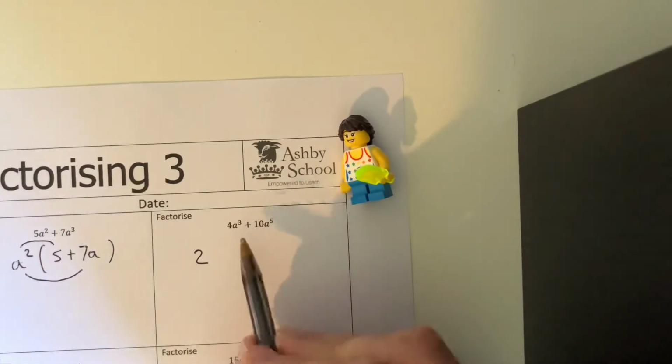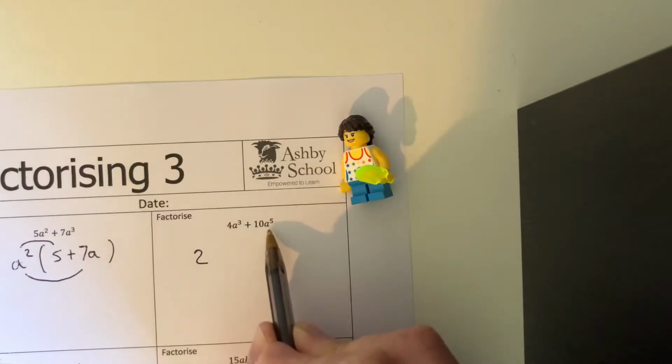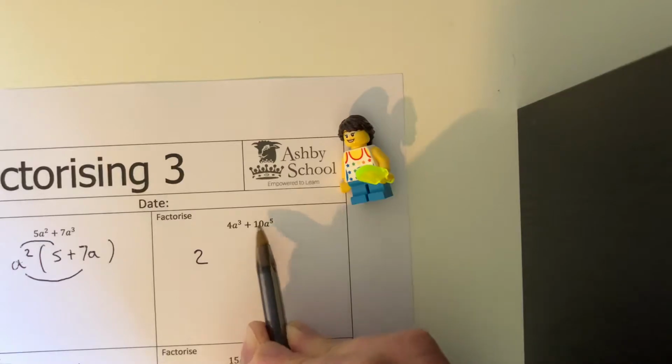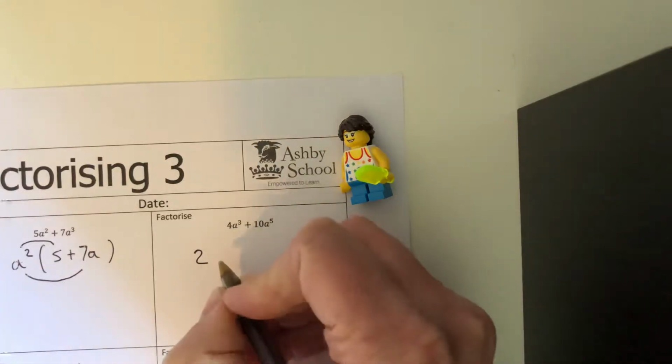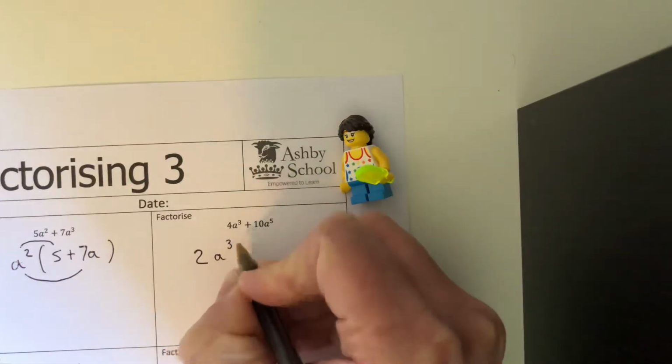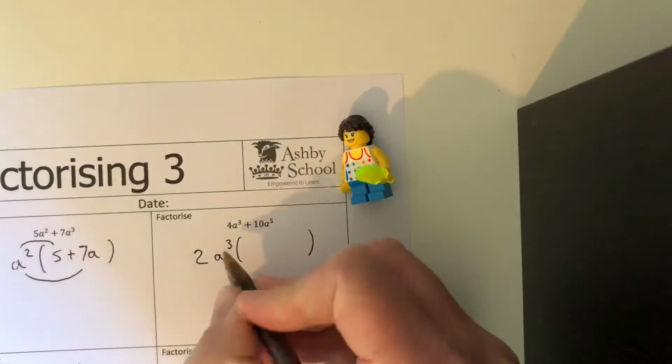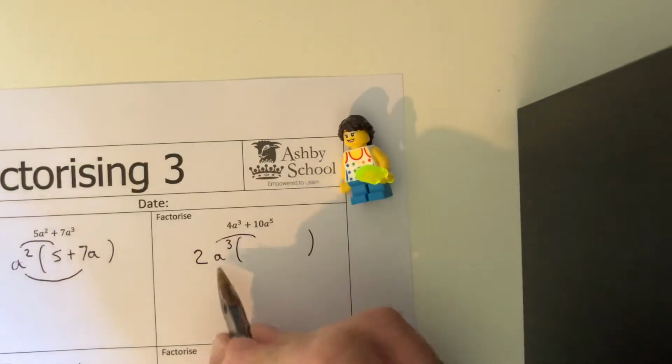Then we'll look at the algebraic bits, a cubed and a to the power of 5. That's a times a times a, and this is a times a times a times a times a, or a to the power of 5. So they share 3 a's. That one has 3 a's all times together, that's got 5 of them. So we can take out the a cubed, and then ask what do I times it by to get to the first bit?